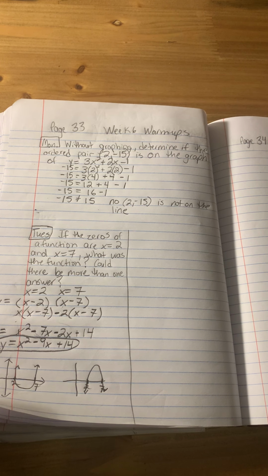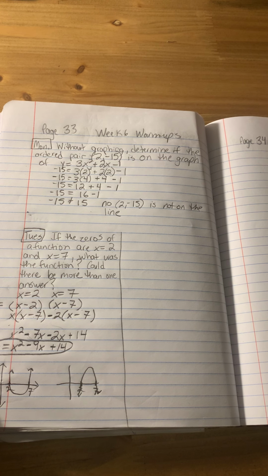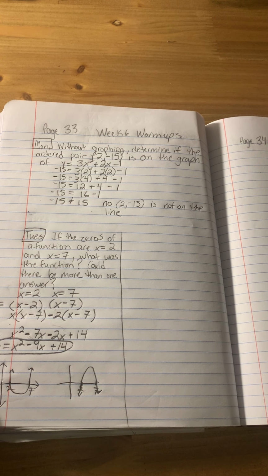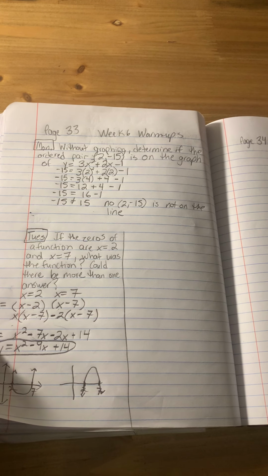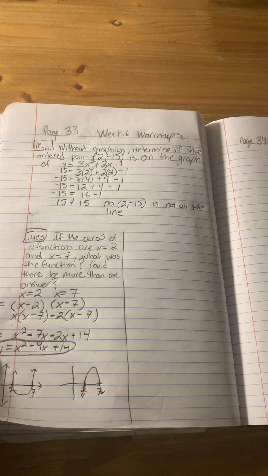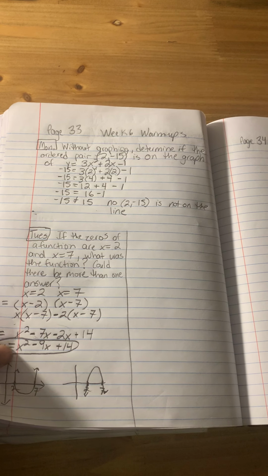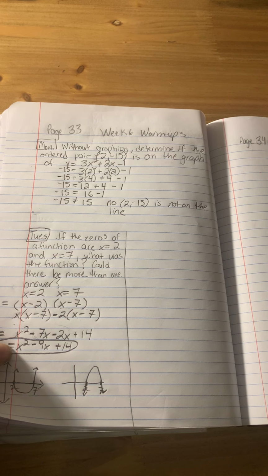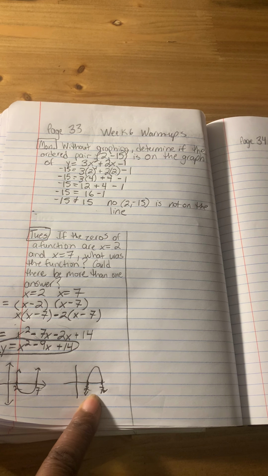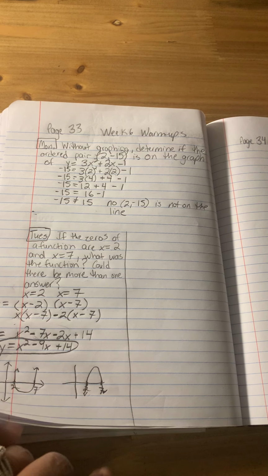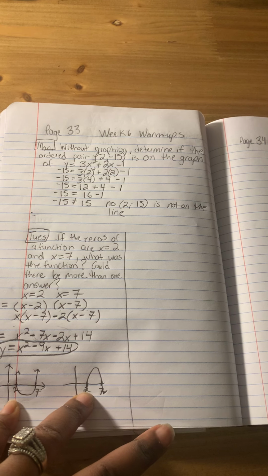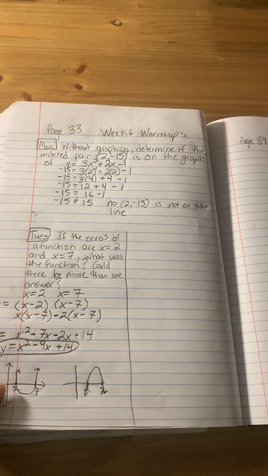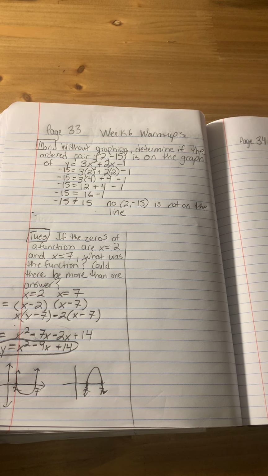So that's how I could do this. All right, and that's how I know that there is going to be more than one equation for this. It could be the positive x squared there or negative x squared there to make the parabola go down, but still go through the 2 and the 7 on the x-axis.